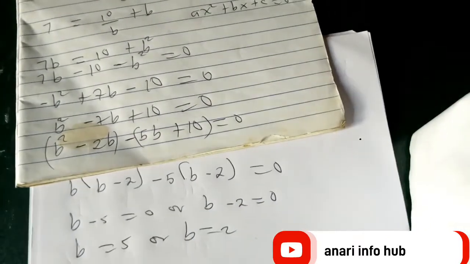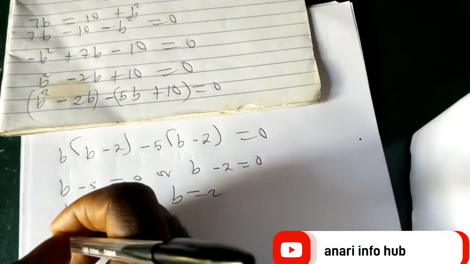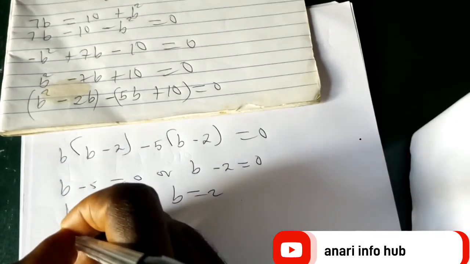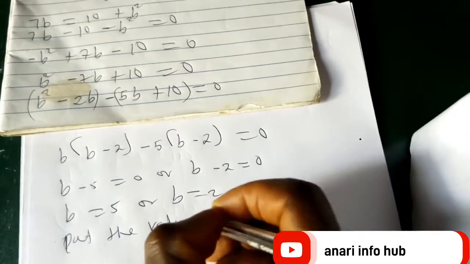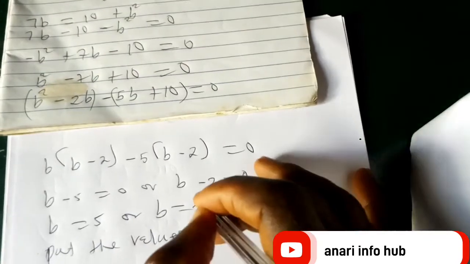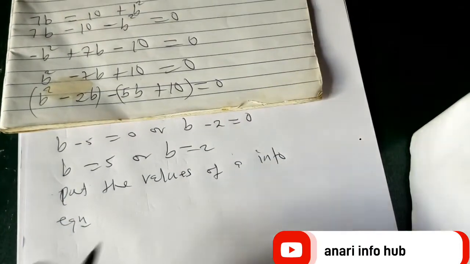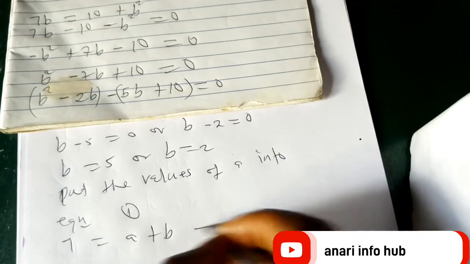So b is equal to 5 or b is equal to 2. Now the next thing I do, since I've gotten this, is to go ahead and find the value of a. So I put the values of b into equation 1. Let's use equation 1. Equation 1 says 7 is equal to a plus b. This is our equation 1.